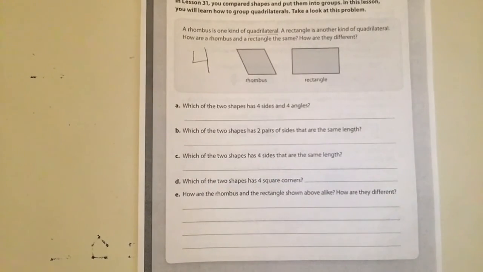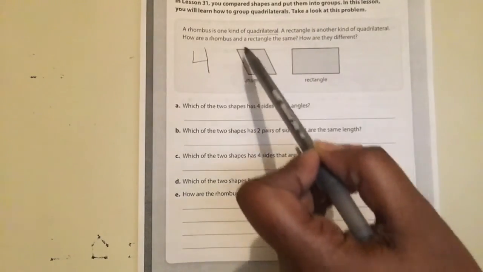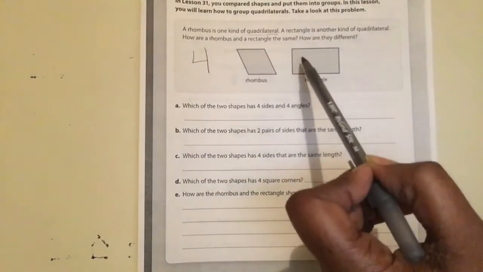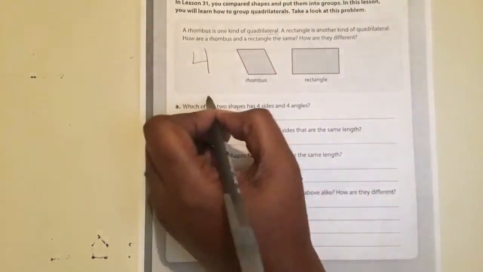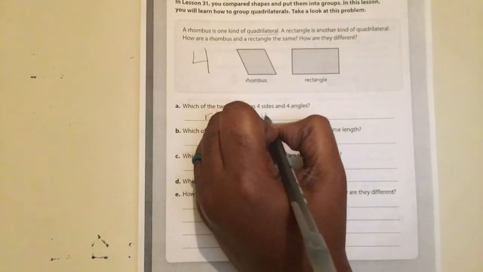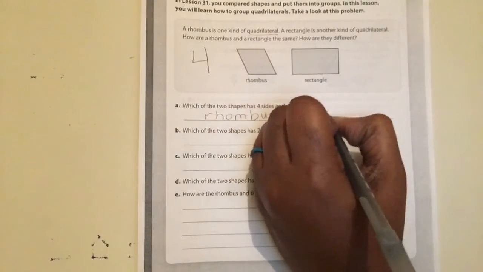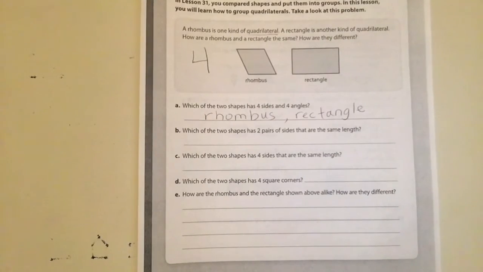Okay, A says, which of the two shapes has 4 sides and 4 angles? So when I look at the rhombus, 1, 2, 3, 4 sides. Rectangle, 1, 2, 3, 4. And then look at the angles, 1, 2, 3, 4. Oh, they both do. So I'm going to write rhombus and rectangle. They both have 4 sides and 4 angles. Got my comma there because I made a list.